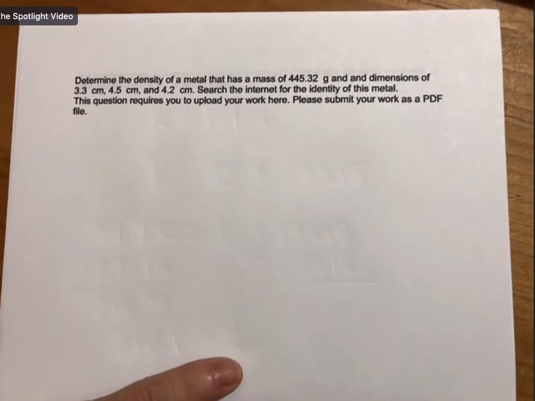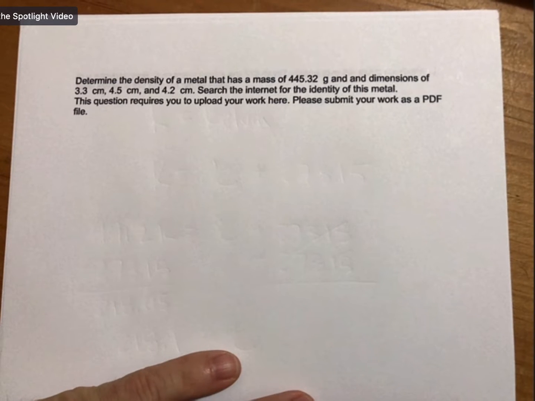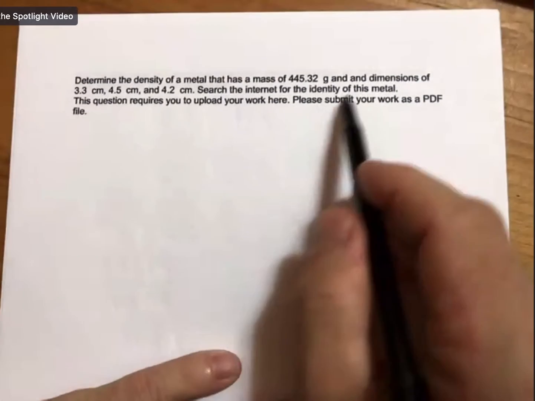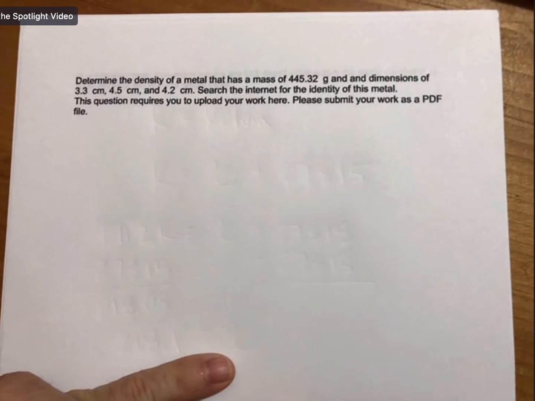Which is the next homework problem. It says determine the density of a metal that has a mass of 445.32 grams (sorry, that's a typo) and dimensions of 3.3 centimeters, 4.5 centimeters, and 4.2 centimeters. Search the internet for the identity of this metal.